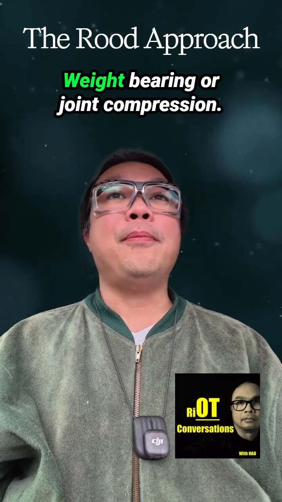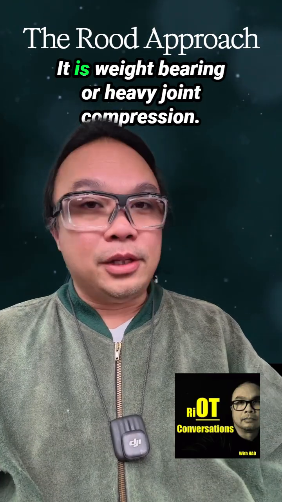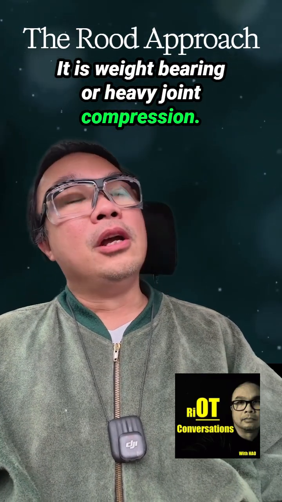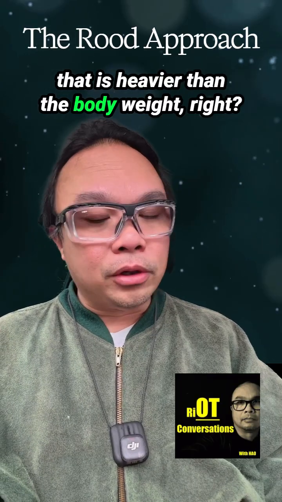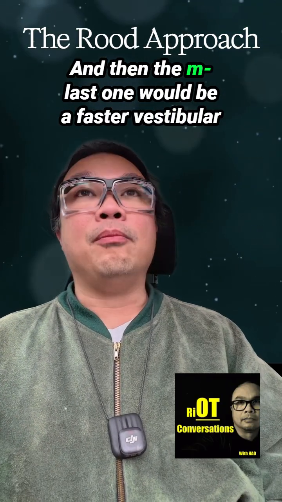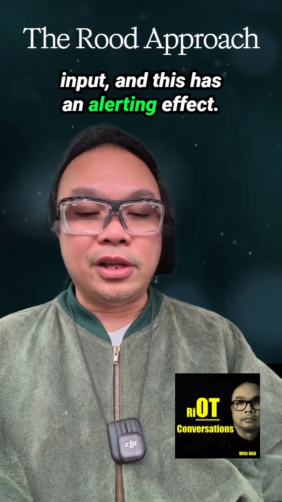What else? Weight bearing or joint compression. It is weight bearing or heavy joint compression. By definition, it has to be a compression that is heavier than the body weight, right? And then the last one would be a fast vestibular input, and this has an alerting effect.